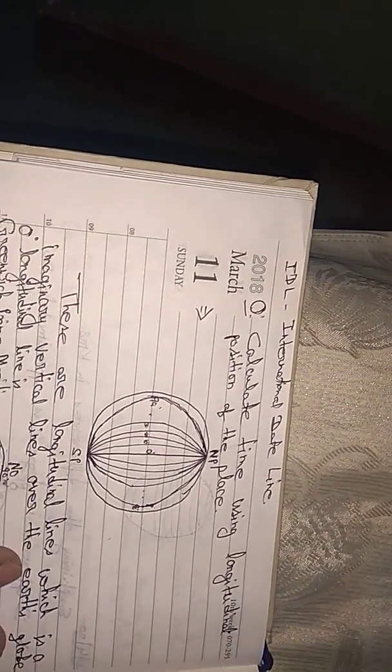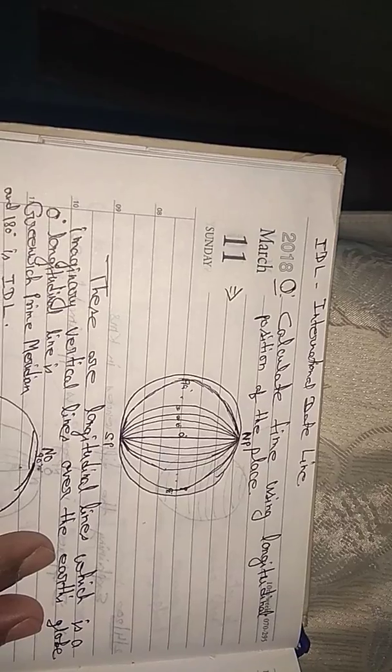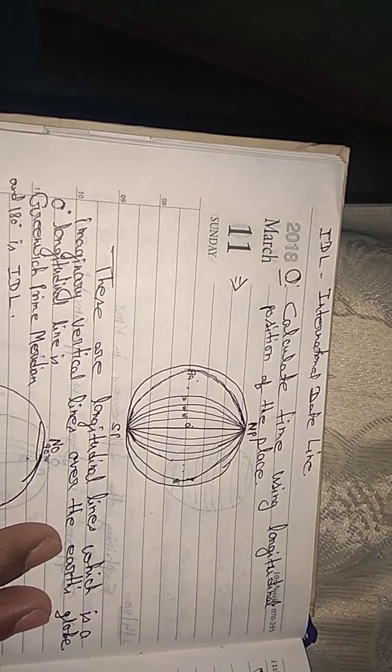Now, in the case of India, we can calculate time with the help of these differences. Now I am going to elaborate some more examples of calculating time differences with the help of the longitudinal position of the place. Here I have written: calculate time using longitudinal position of the place. For that purpose, let me explain something here.